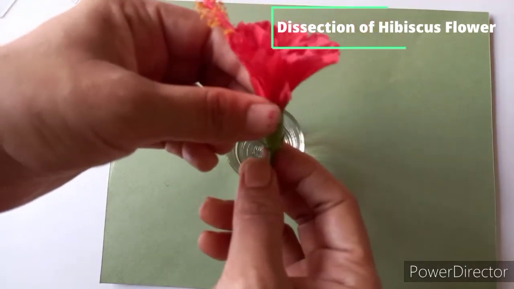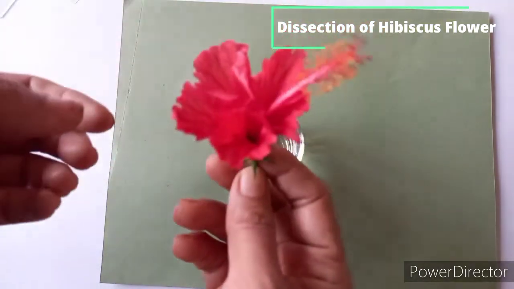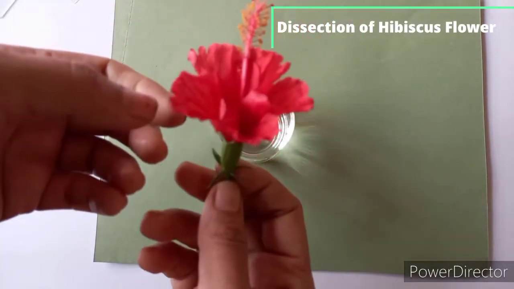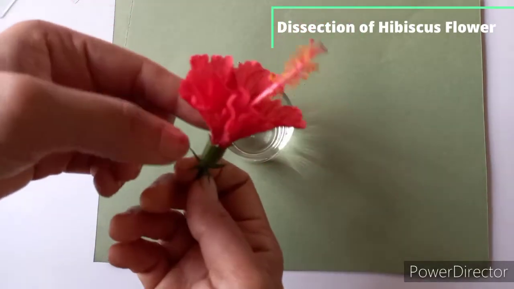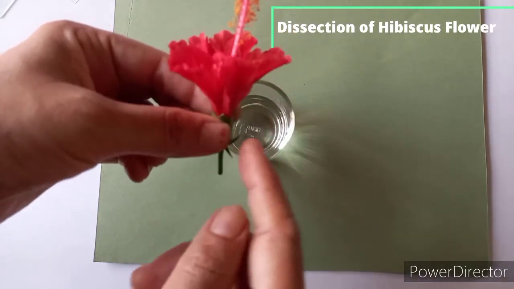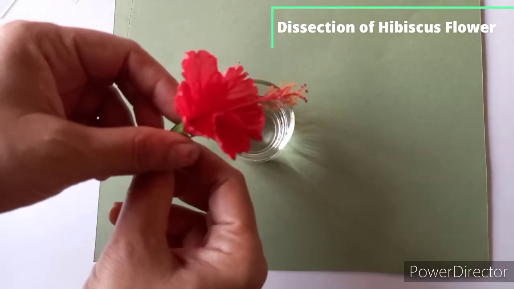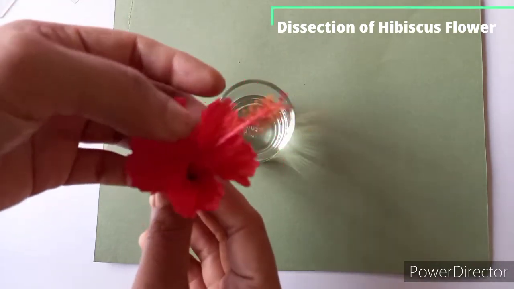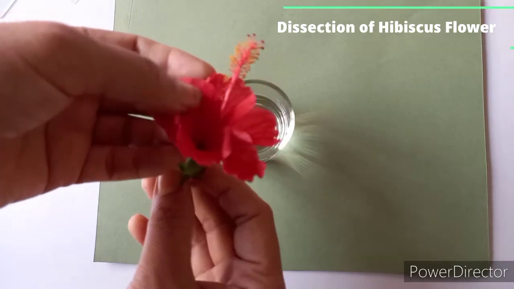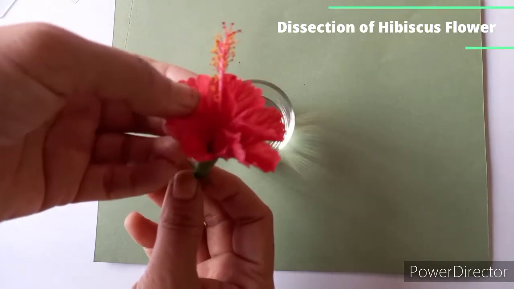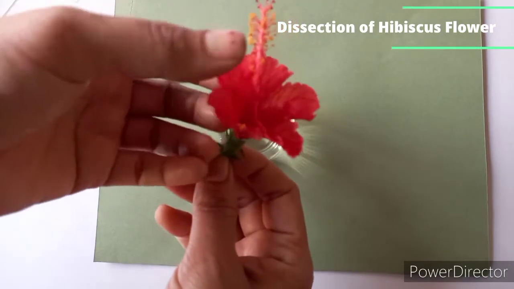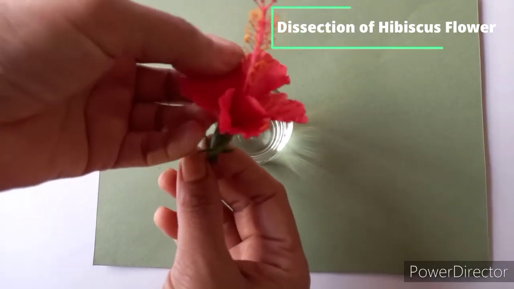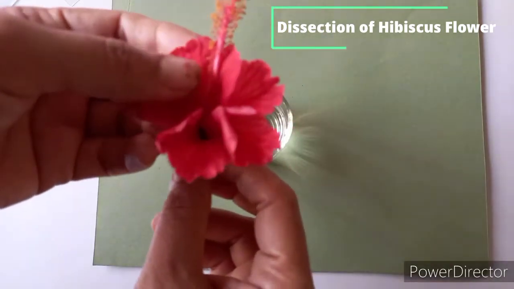Then also you have to note whether the flower is unisexual or bisexual. Unisexual possesses either stamen or carpel. Here we can see in the hibiscus flower, stamen and carpel both are present. So this is a bisexual flower. In this way you have to observe certain features of the flower before dissection. As this is Hibiscus rosa sinensis or jaswant flower, it is from the family Malvaceae, and the flower is complete and pedicellate, bractate, actinomorphic, epicalyx.